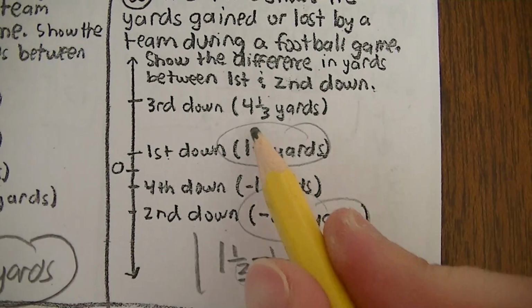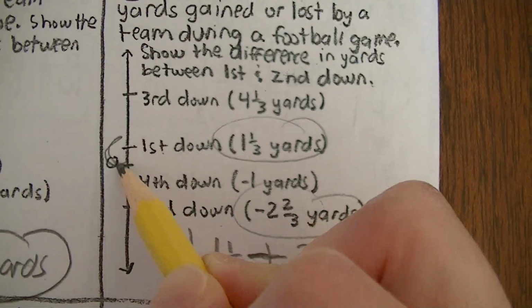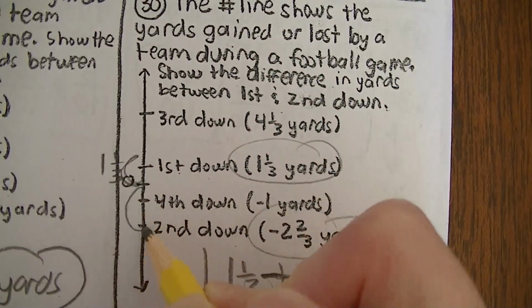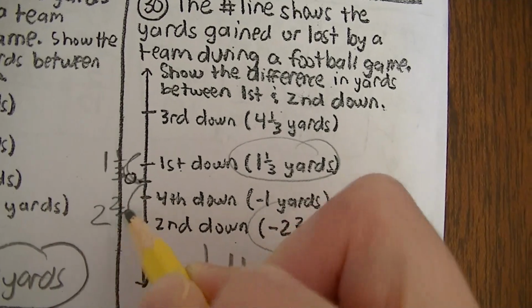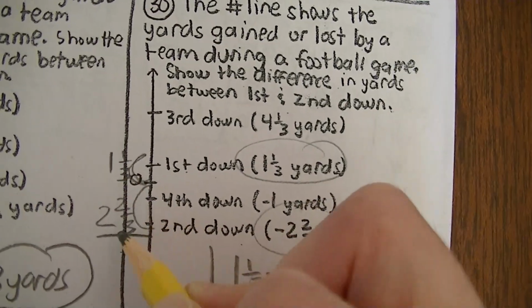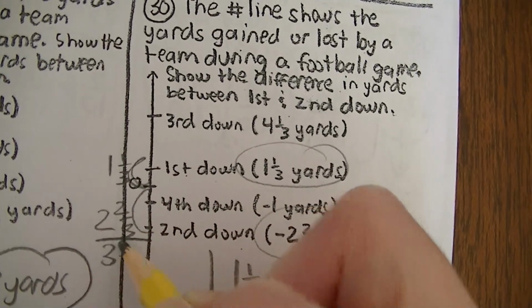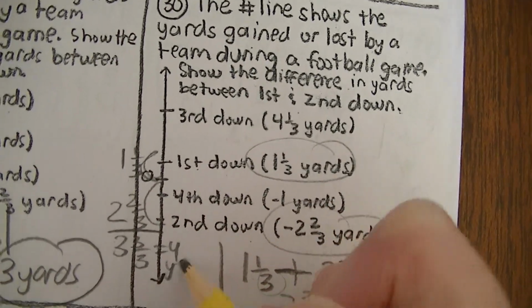Or, since one's positive, one's negative, you can think of it like this. From here to here, it's 1 and 1/3 yards. From here to here, it's 2 and 2/3 yards. So that total distance between is, let's say, common denominators. So 3 3/3, which again is 4 yards like we got.